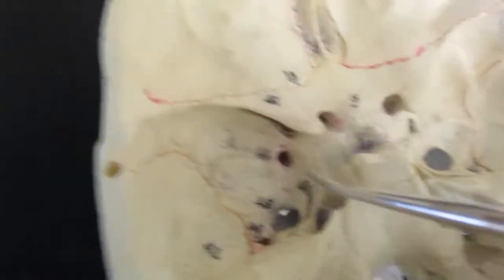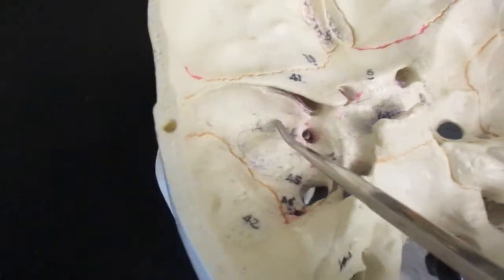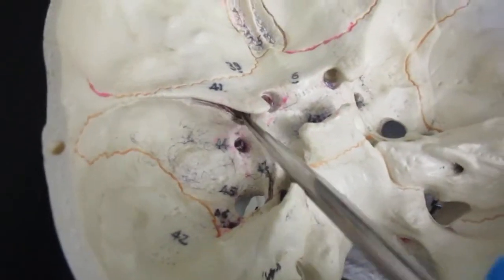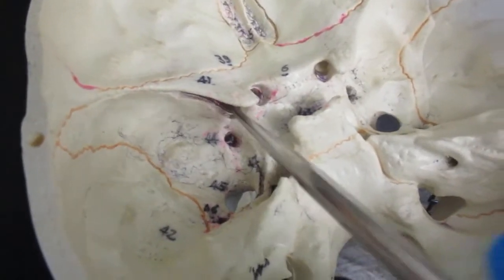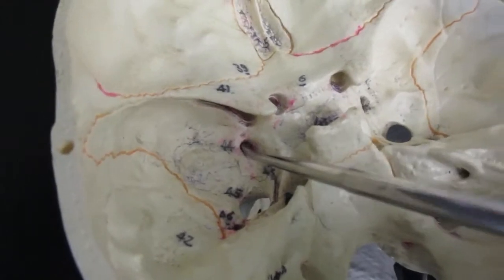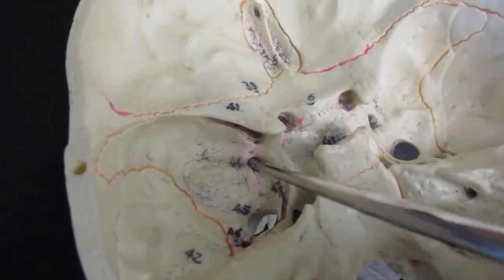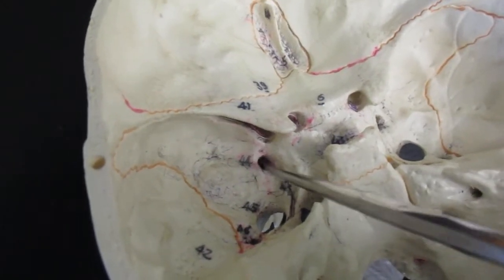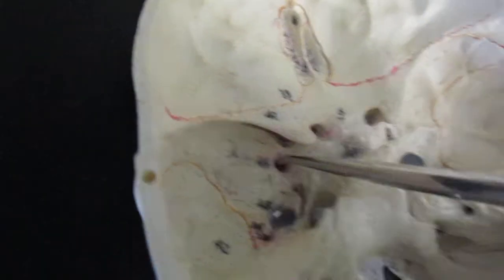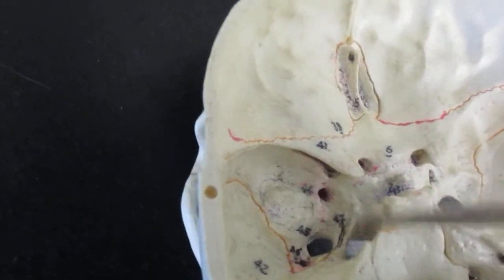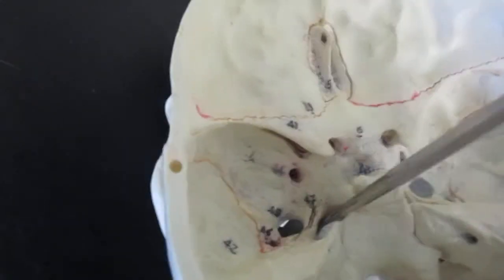And on this side, you can see the superior orbital fissure again. This right here is the foramen rotundum again. And this right here is the foramen ovale, foramen lacerum.